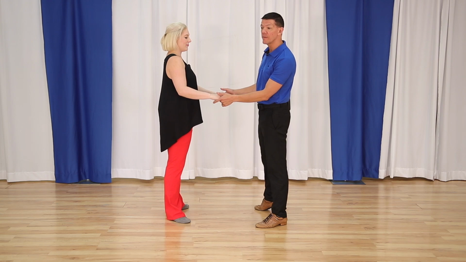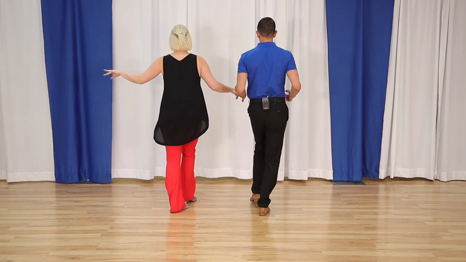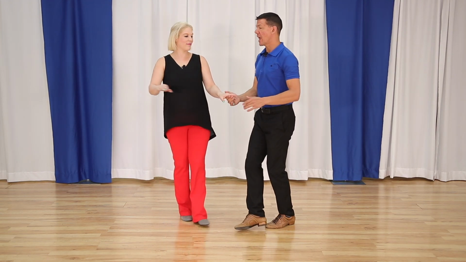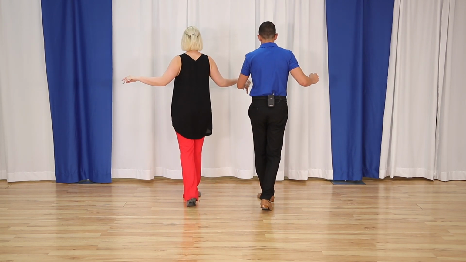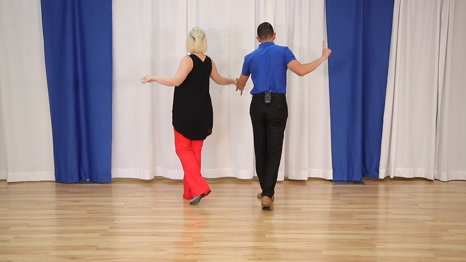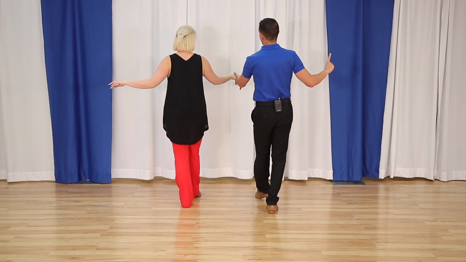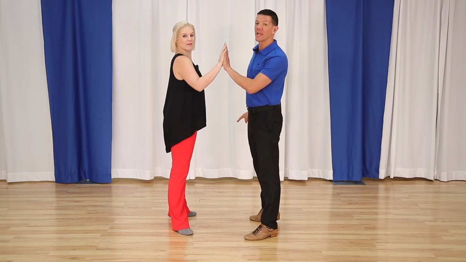Now to get out of it, if we do the syncopated version, 2 and 3, 4 and 1. On this one, I tend to elongate this. 2, and I'm exaggerating this. I'm saying stay here for 2, don't come back. 3, and now we can go 4 and 1 into the next pattern.